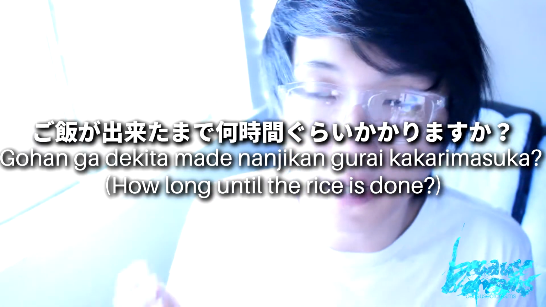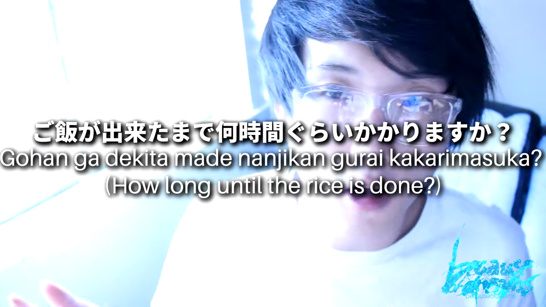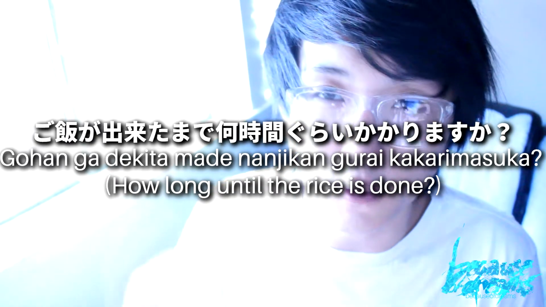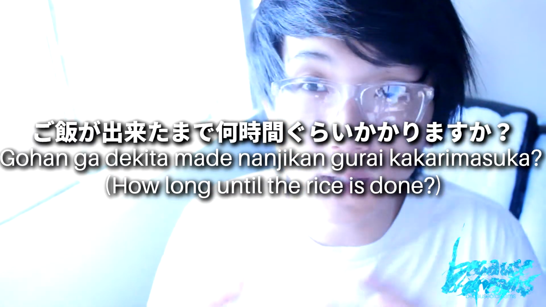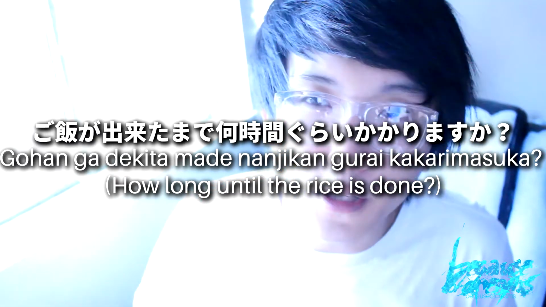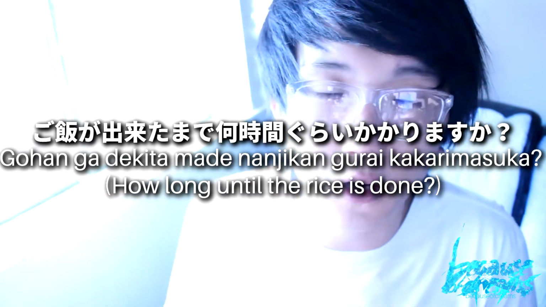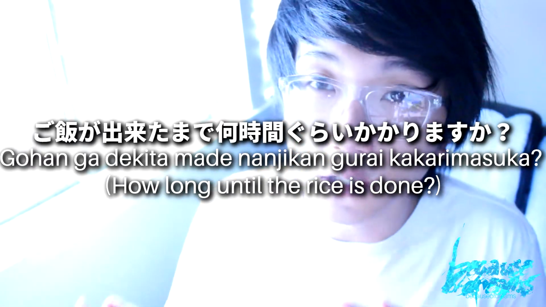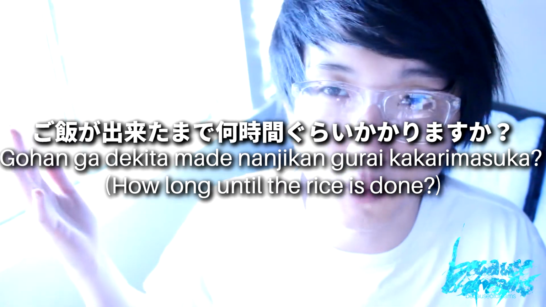So altogether, Gohan ga dekita made nanjikan gurai kakarimasuka is asking how long will it take for the rice to be finished, or how long will it take until the rice is finished, or how long will it be until the rice is finished, something along those lines. And don't worry too much about the verb kakaru in this case right now, because we are going to cover kakaru in another video entirely, and that will give you a way better idea of how to use that to denote an expense of time when you're waiting for something.